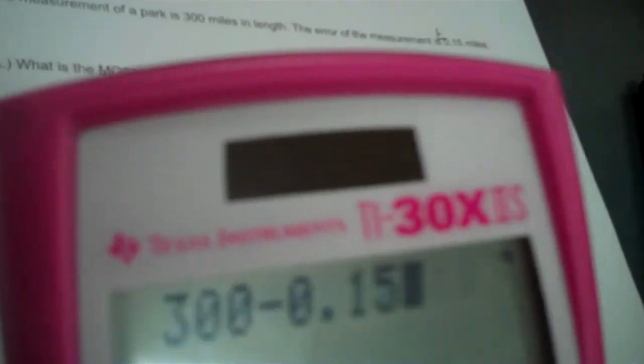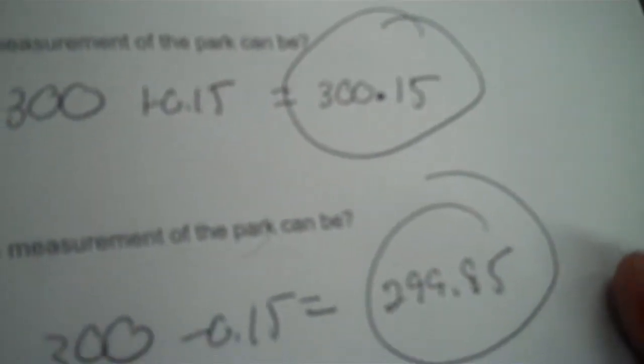Now the least it can be, you take the 300 again and you minus the 0.15. 299.85. Write it down. I know that looks weird. So this is the most, this is the least. Okay? That's what an error means.